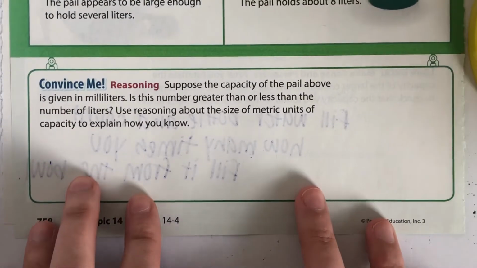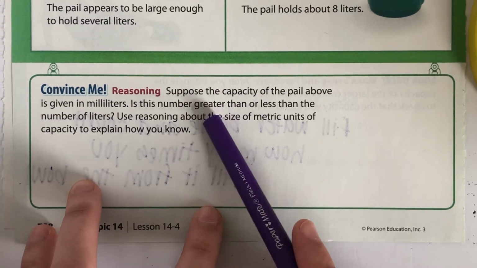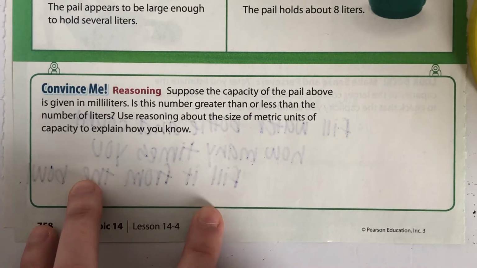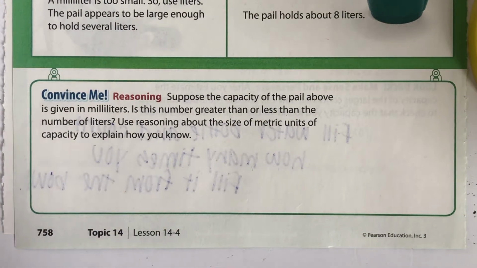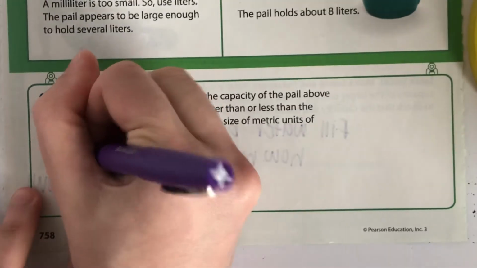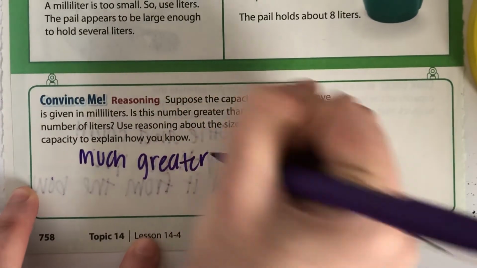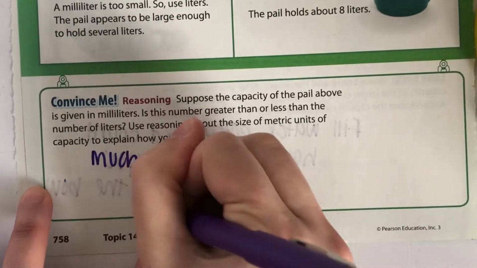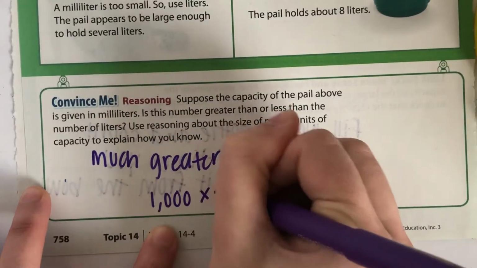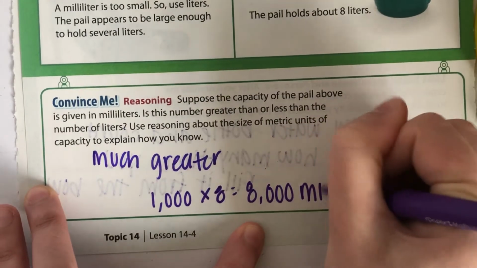Suppose the capacity of the pail above is given in milliliters. Is this number greater than or less than the number of liters? Use reasoning and the size of metric units of capacity to show how you solve. It would be much greater because we know 1 liter is equal to 1,000 milliliters. So you're going to take 1,000 times 8. 8 times 1 is 8 and add the zeros.